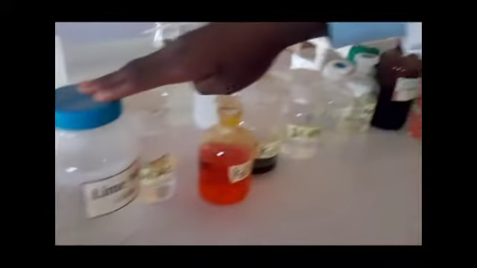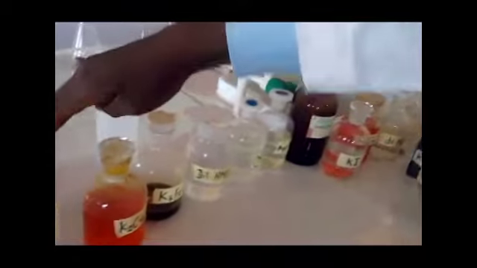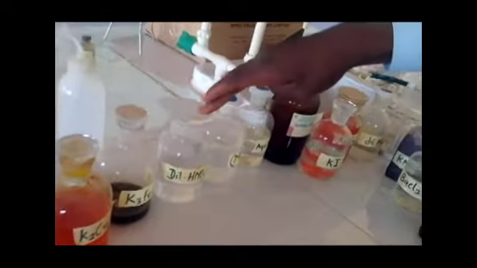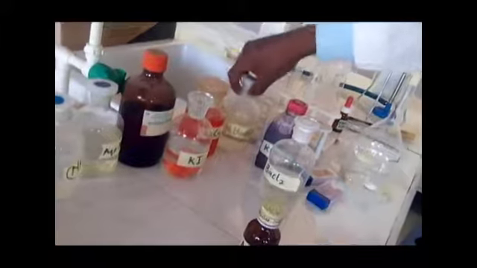Some of these characteristic reactions are evolution of gas, evolution or absorption of heat, formation of precipitate, production or disappearance of color. And some of these reagents are here in the text. We have potassium thiocyanate, lime water, dilute hydrochloric acid, dilute trioxonitric acid, silver nitrate, dilute sodium hydroxide, and so on and so forth.